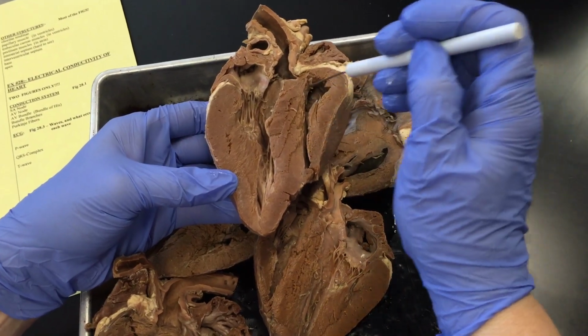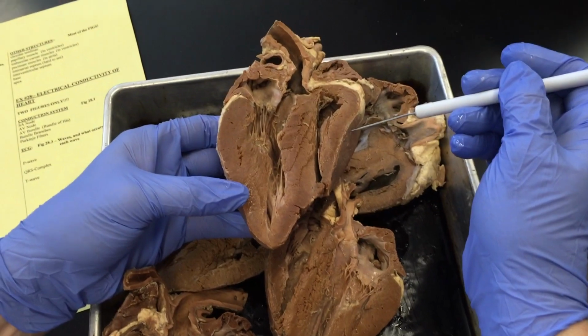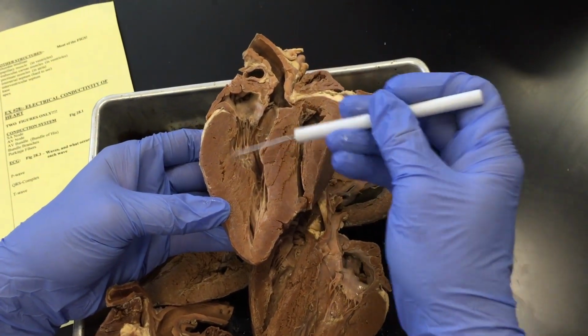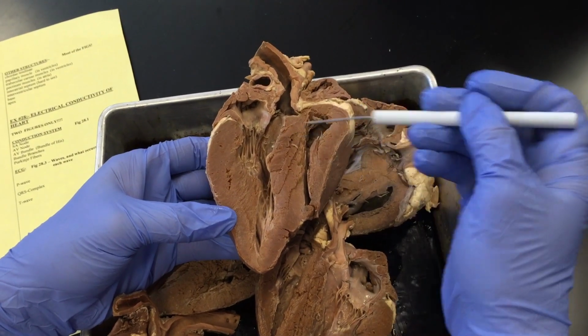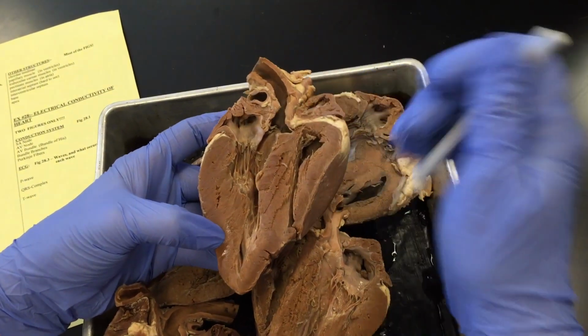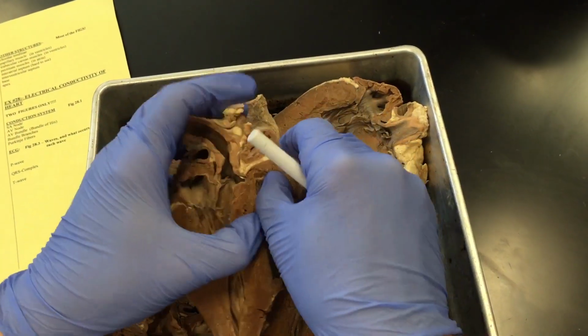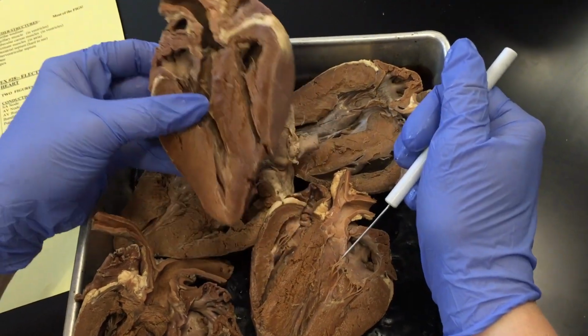The right ventricle pumps only to the lungs, so it's less thick than the left side, which pumps to the whole systemic system, to the whole body. That would make this my left atrium up there, and the right atrium is up underneath, behind this structure here.